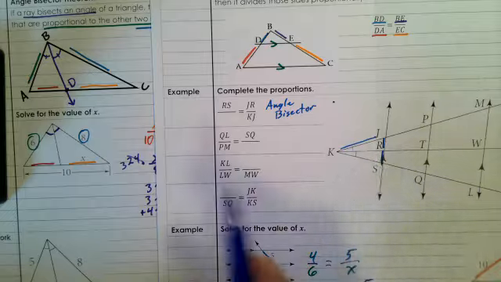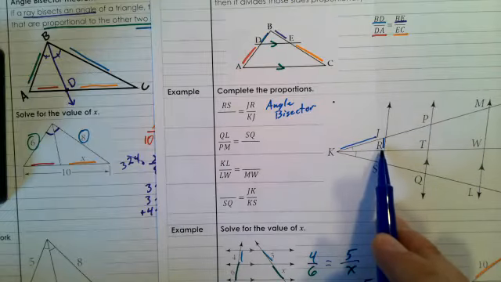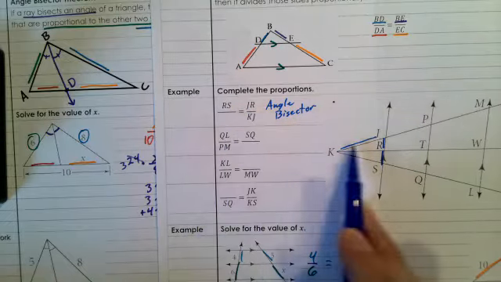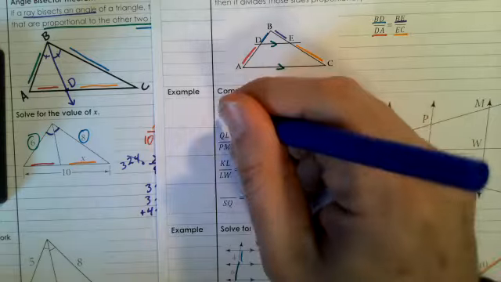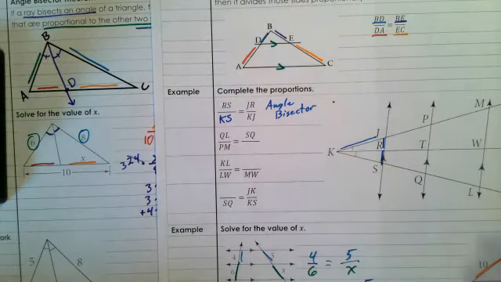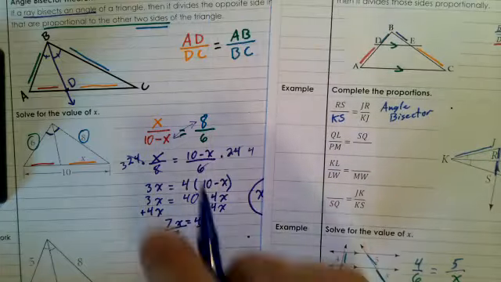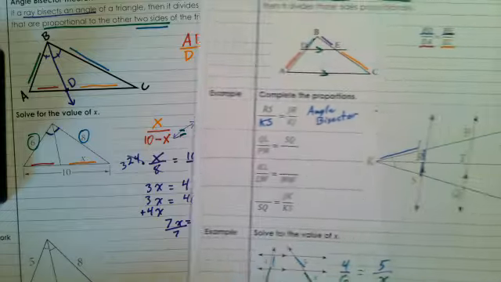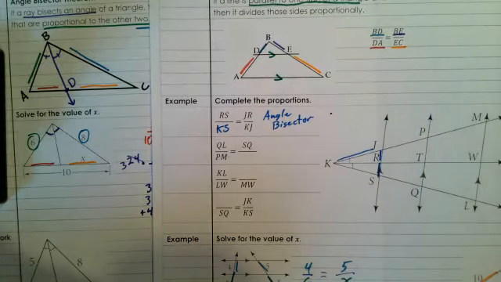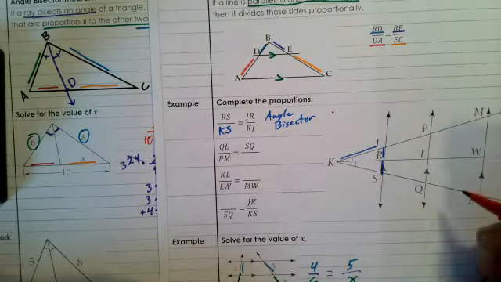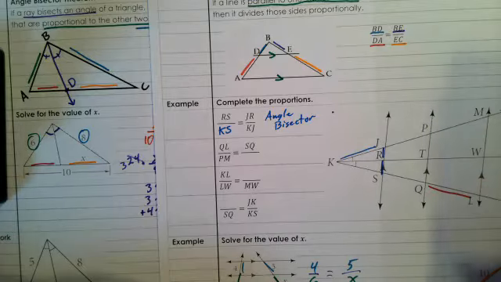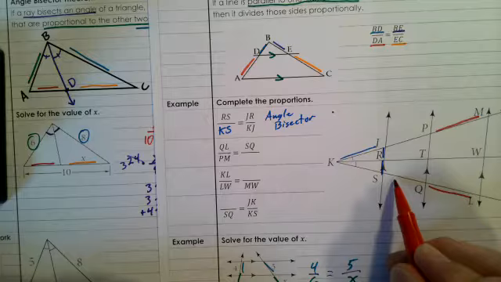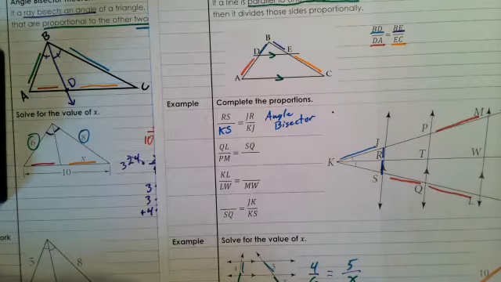So RS and JR are on the top. So KJ and KS has to finish this proportion. It's shifted a little bit from where we have here, but you can swap diagonals just like you can with any proportion. In this one, I've got QL and PM, and then I'm also looking at SQ right here.